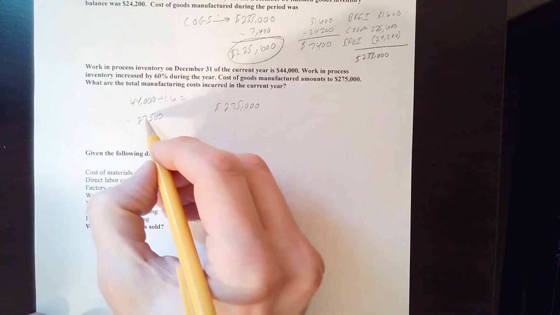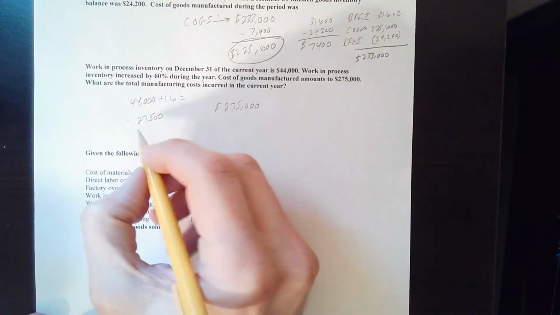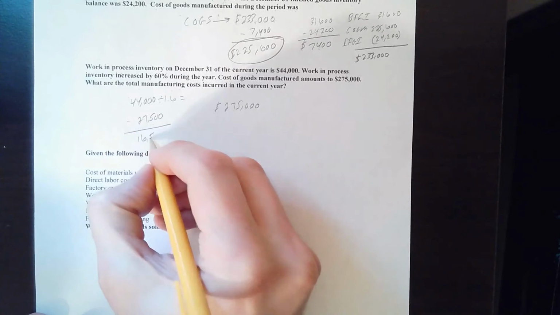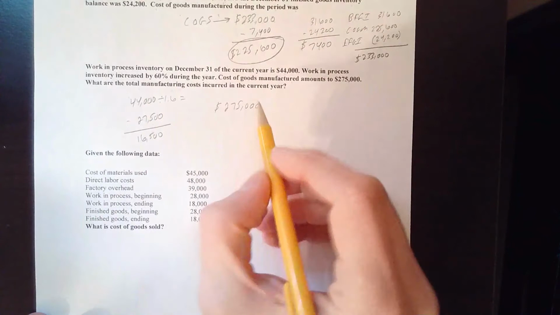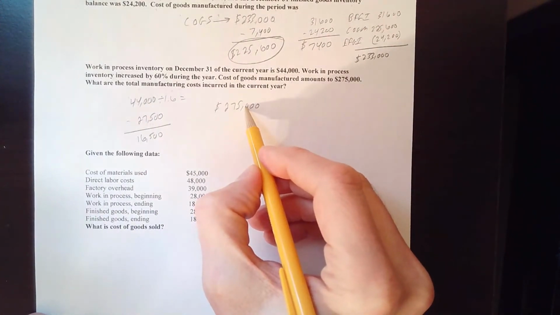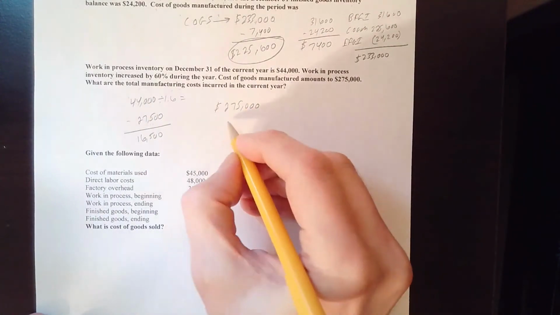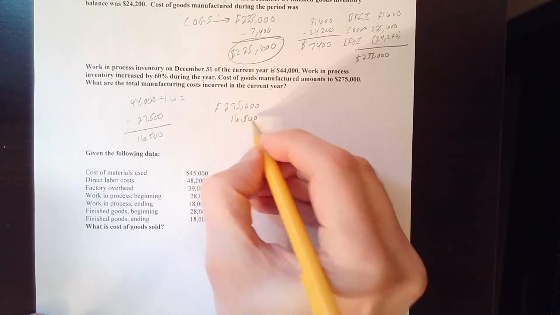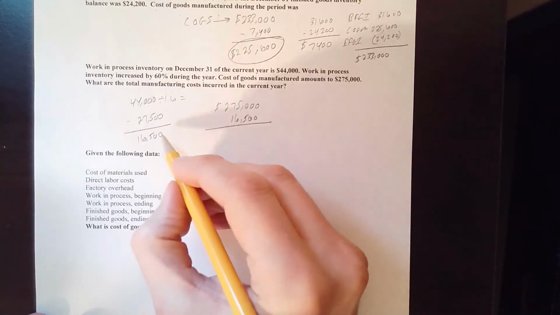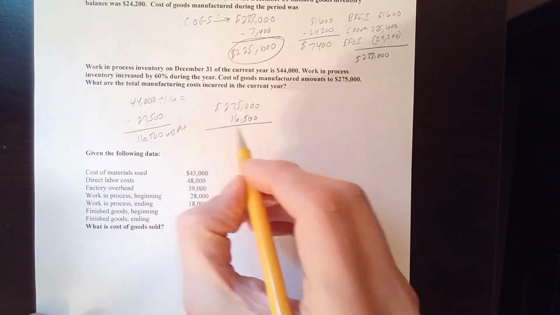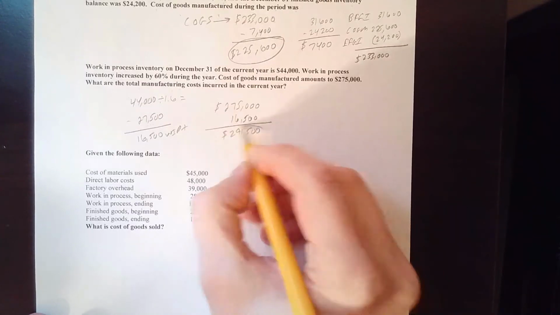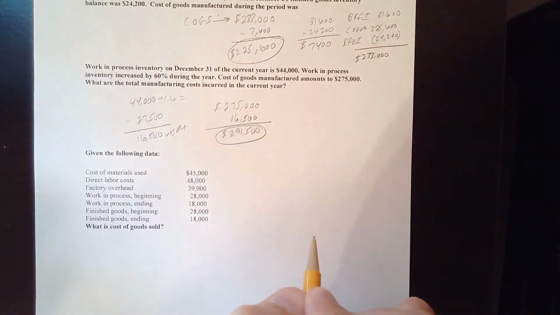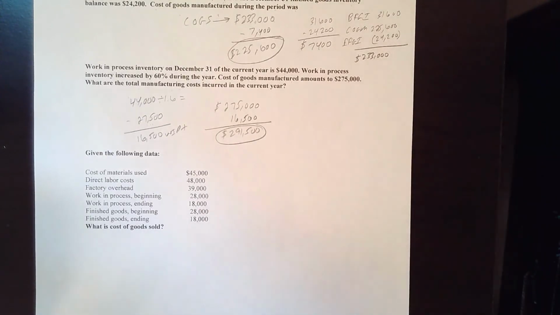We can just subtract the 27,500 from the 44,000, and we're going to come up with 16,500. So total manufacturing costs represent the $275,000 cost of goods manufactured plus the increase in work in process inventory, making our grand total manufacturing cost $291,500.